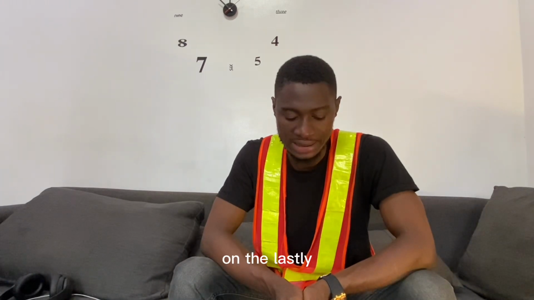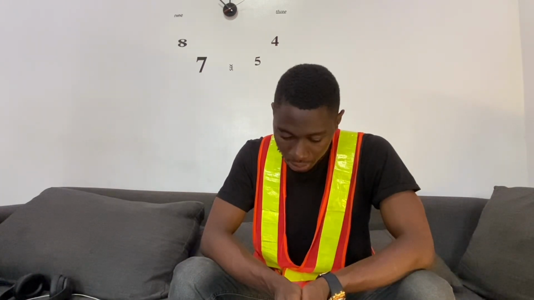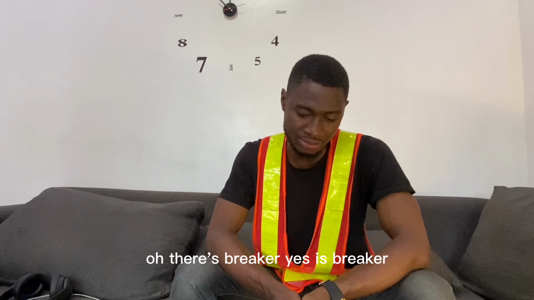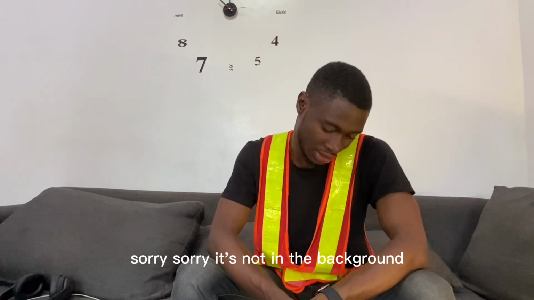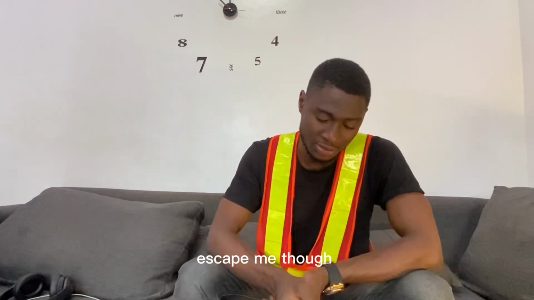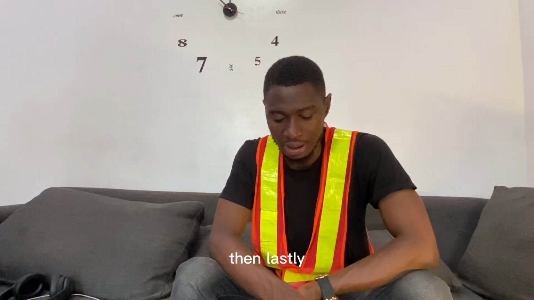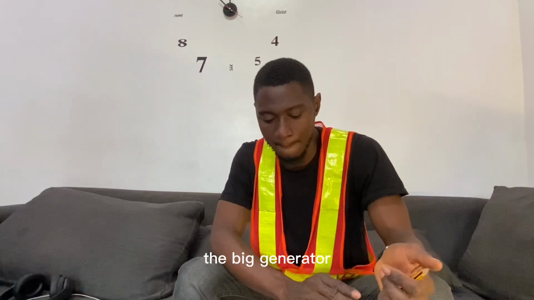On the lastly, there's the breaker. Yes, there's a breaker. Sorry, it's not in the diagram, it escaped me. Then lastly, the big generator.